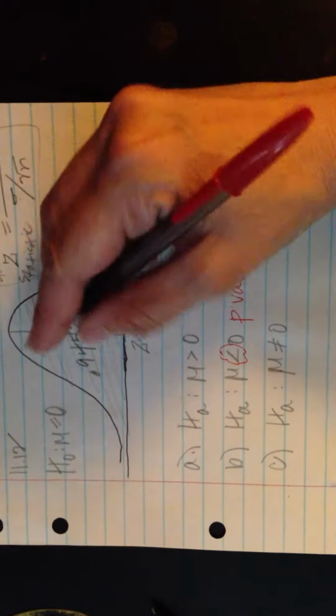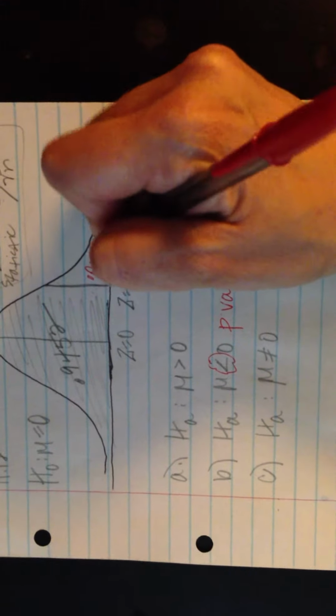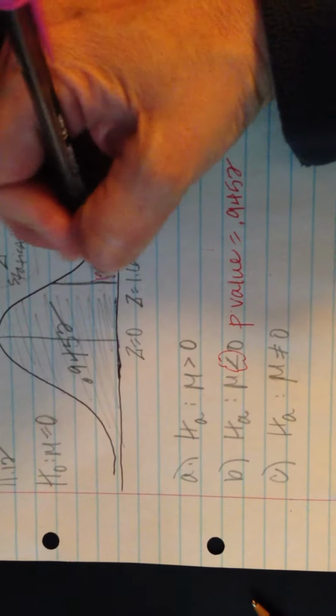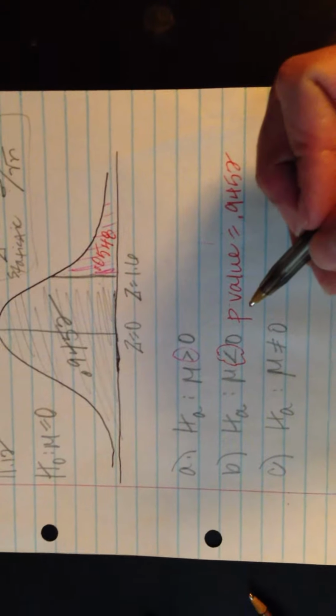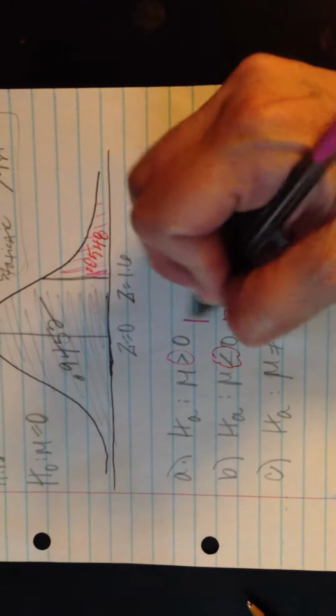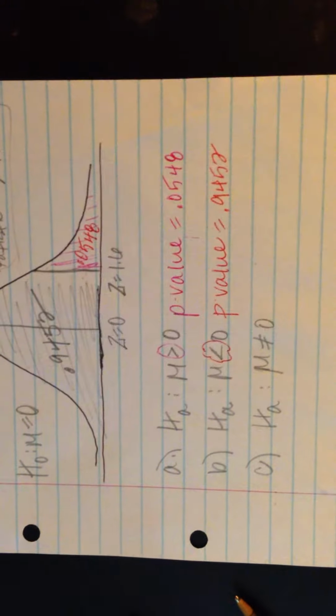And then when I do the subtraction, 1 minus this, I'm going to get 0.0548 on this tail. And actually that's the piece that is going to correspond with the alternative that the mu is greater than. So the direction of the area under the density curve, the percentage that we're going to get, is determined by your alternative.